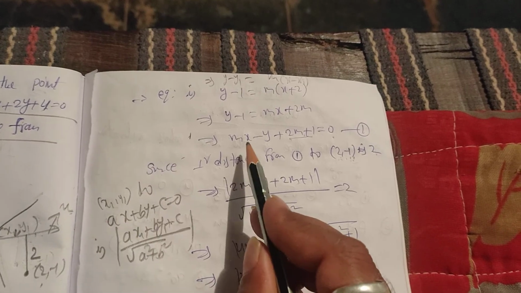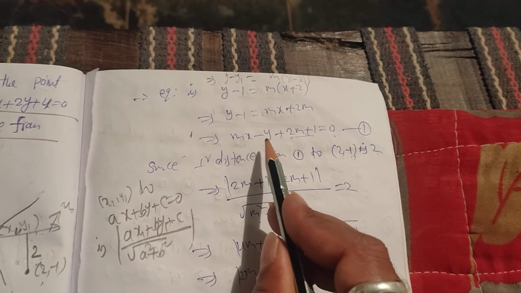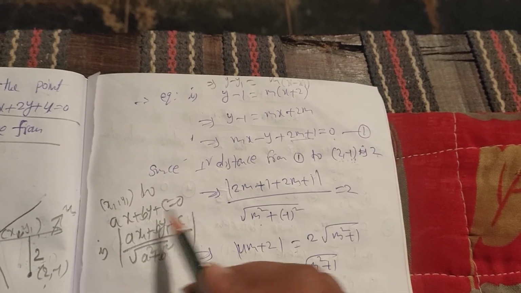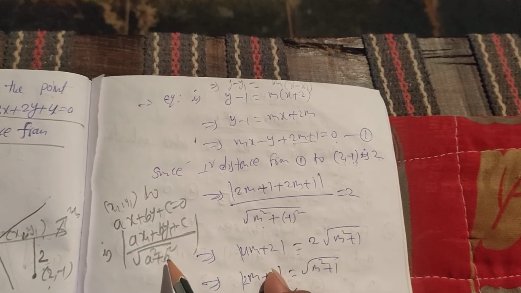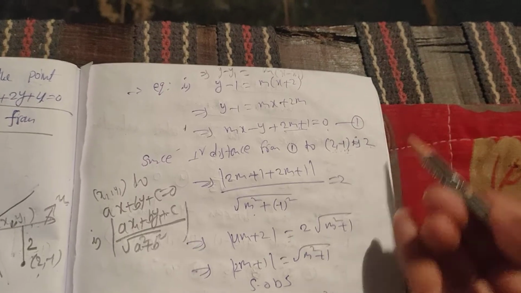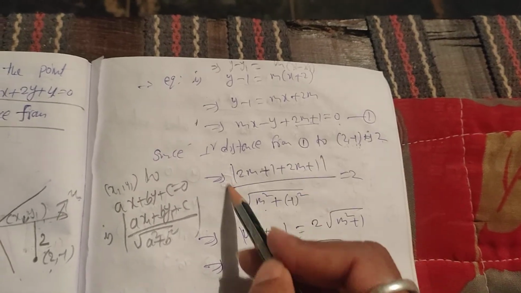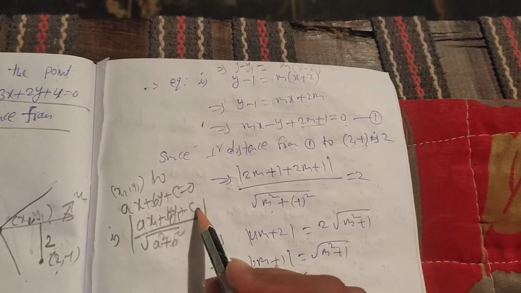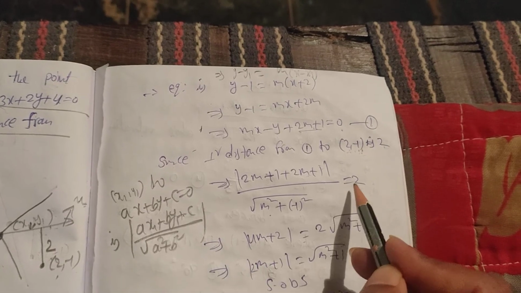Here the x coefficient a is m, and the y coefficient b is minus 1. This is equal to 2, which is given, equal to 2 units. So this distance formula equals this length, which they gave as 2.